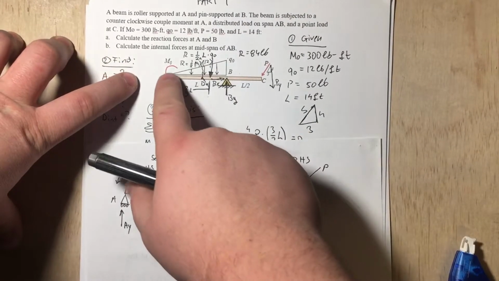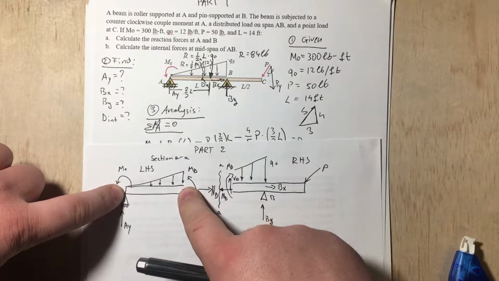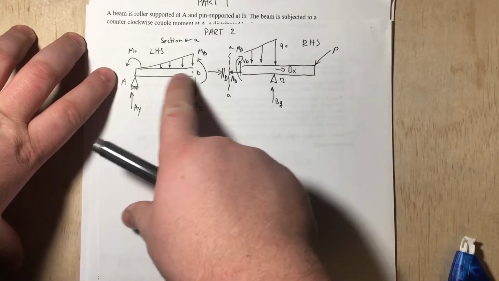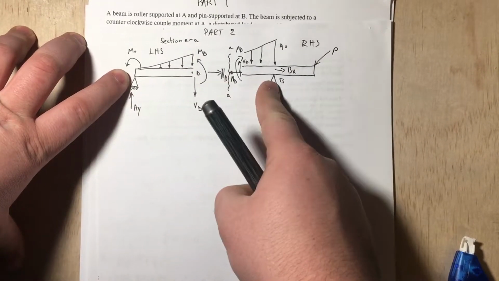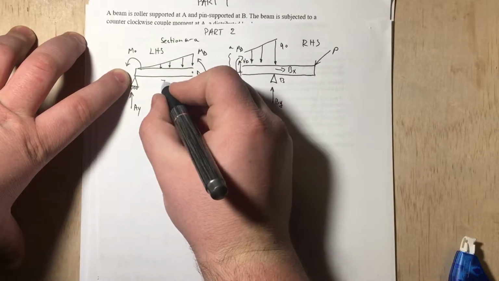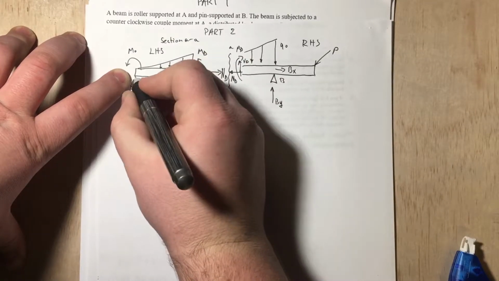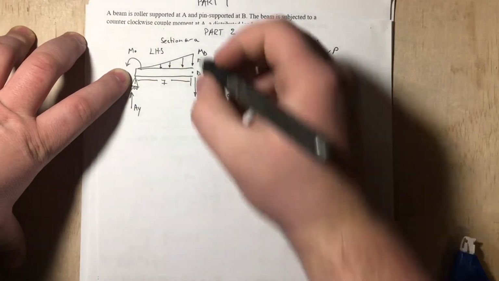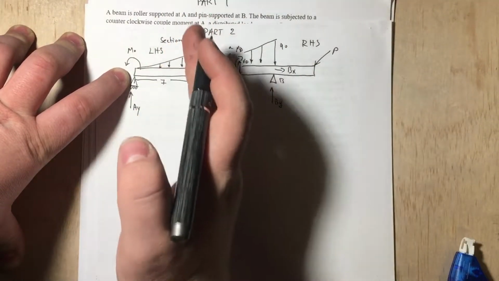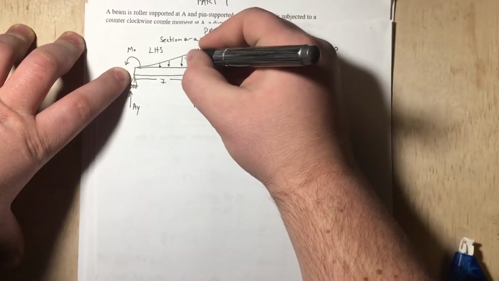Well, that is because this load right here is now different because we're only looking at a portion of that load. So since this load is going to go up to the half of the span AB, this distance right here is going to be L over 2, which is just 7. So this distance right here is 7. And now our load, since it's right at the half, our height is going to be 6 right here, 6 pounds per foot.